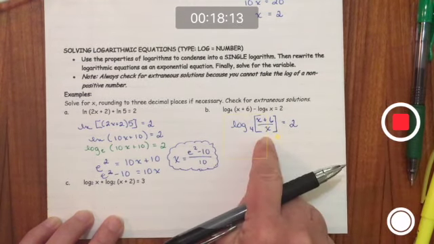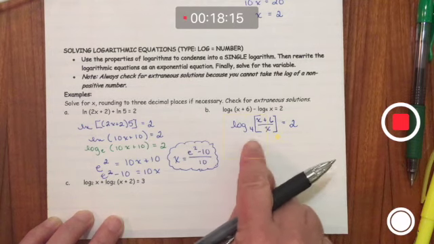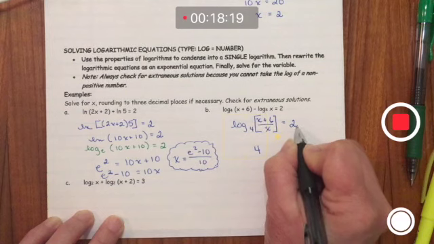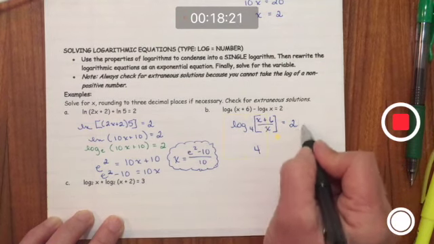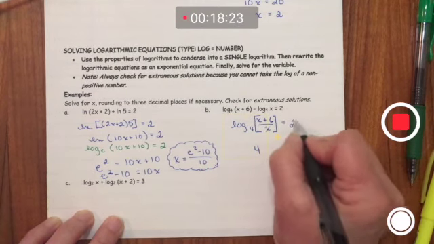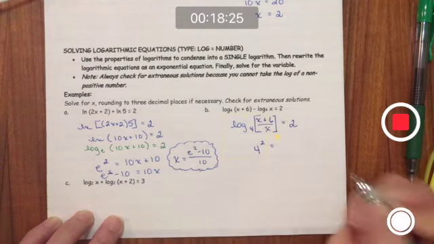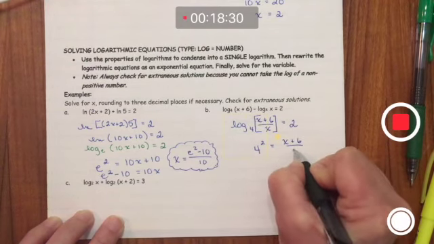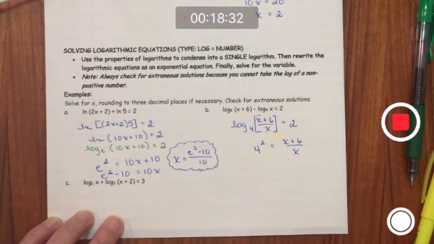Now we're going to rewrite this as an exponential. So I'm going to take my base 4 out and take it to the second power, because a logarithm is equal to the exponent, over here 2, and set all of that equal to x plus 6 all over x.